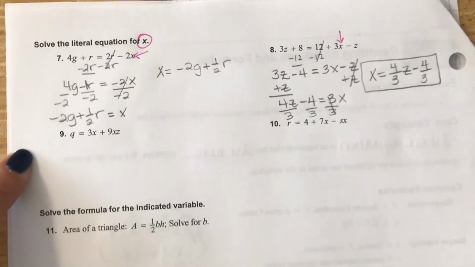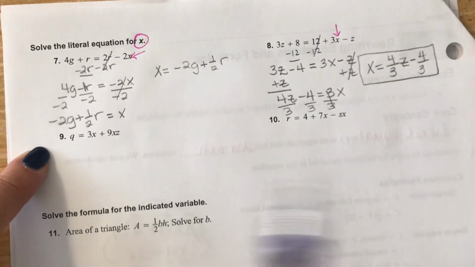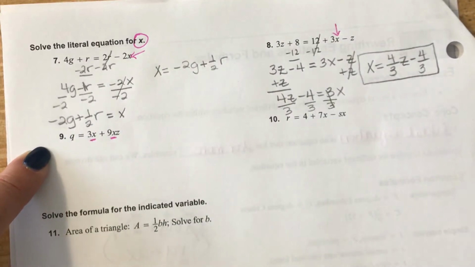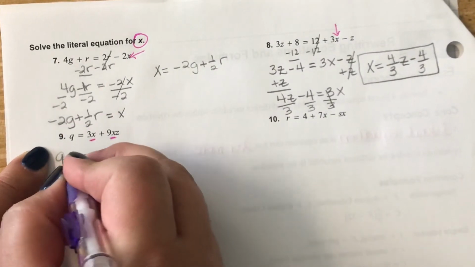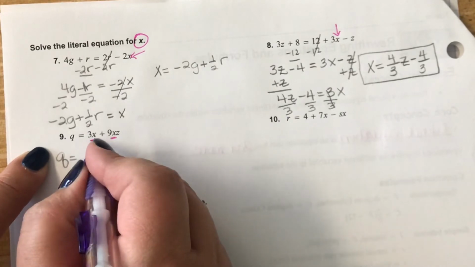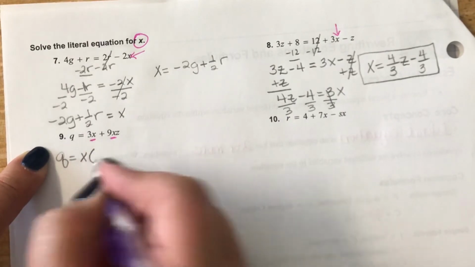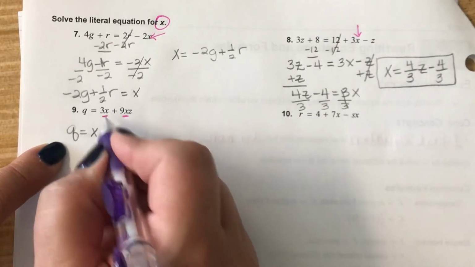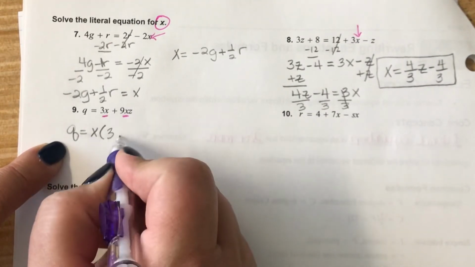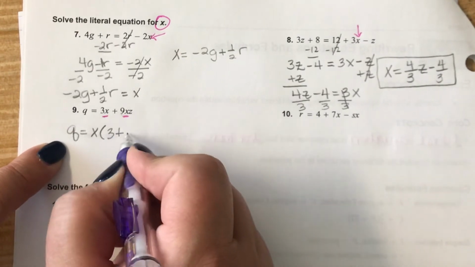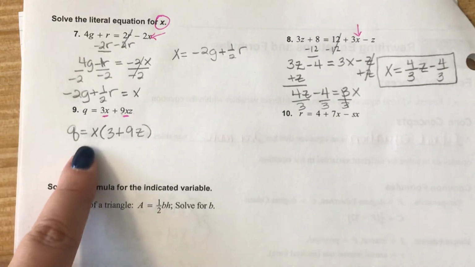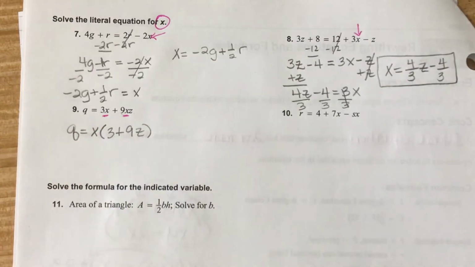Okay. And then these are practicing that distributive property. I want you to notice we're trying to get x alone, and there's an x here and an x there. So I'm going to practice what we talked about of factoring that x out, kind of doing the reverse of the distributive property. And if I factor the x out, I still have a factor of 3 in this first term, and I still have the 9 in the z. If you're uncomfortable or shaky about it, distribute this back in and make sure it equals the original. That's how you know you did it right.